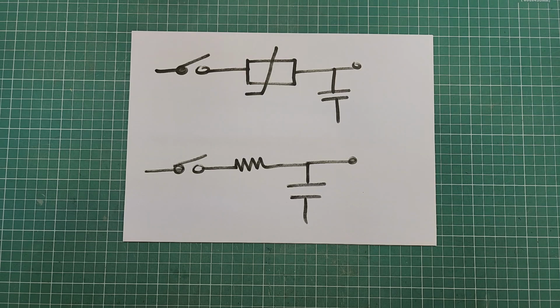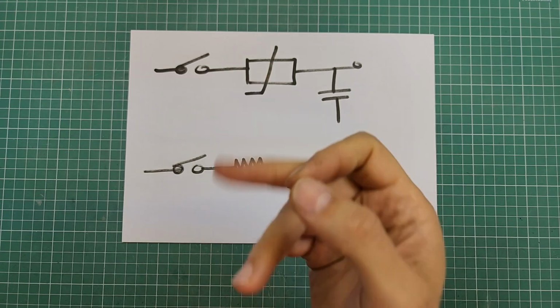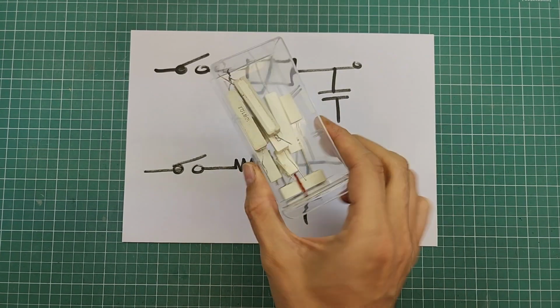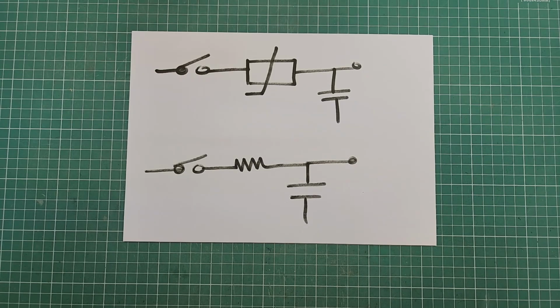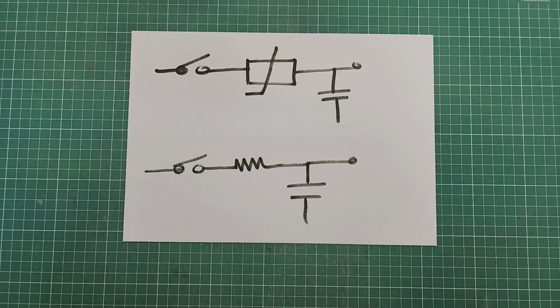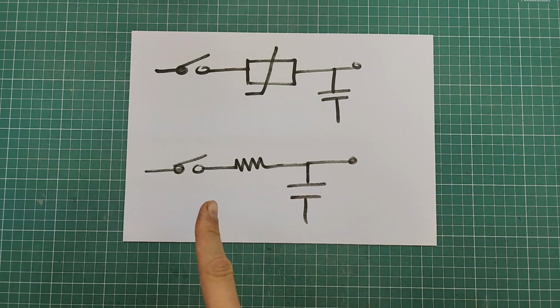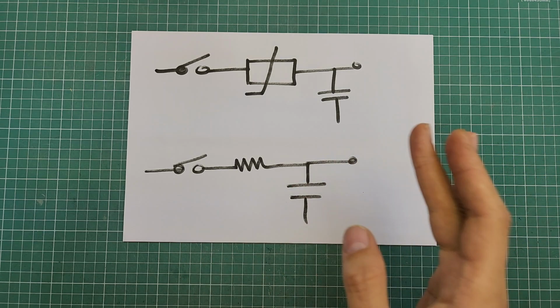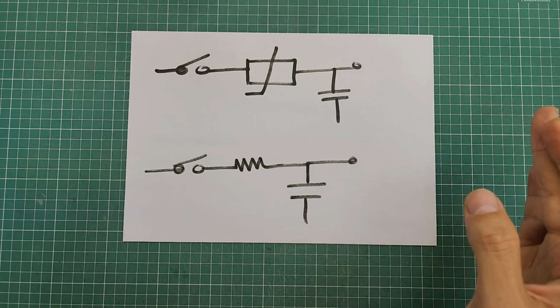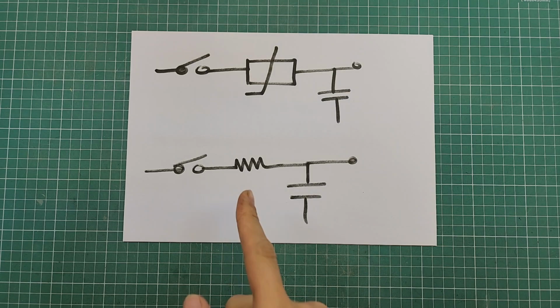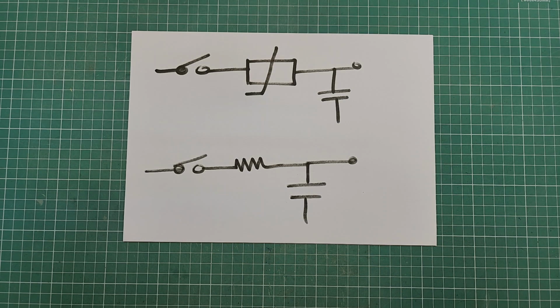Now, at this point, you might ask another question. Why use an NTC? Why not just use a linear high power resistor like this? That's a great question because yes, a high power resistor could also reduce inrush current, but if we use a regular linear resistor like this, it would indeed reduce inrush current, but it would also disturb the normal operation of the circuit. A regular resistor like this resists the flow of current, which can lower the output power of the device.